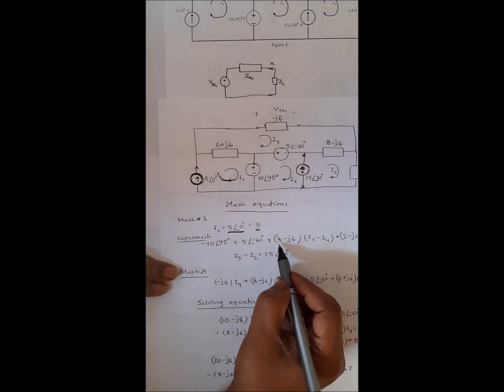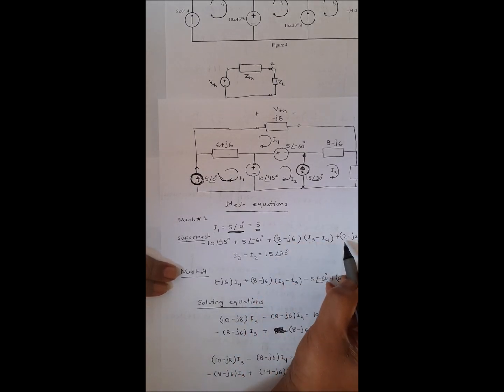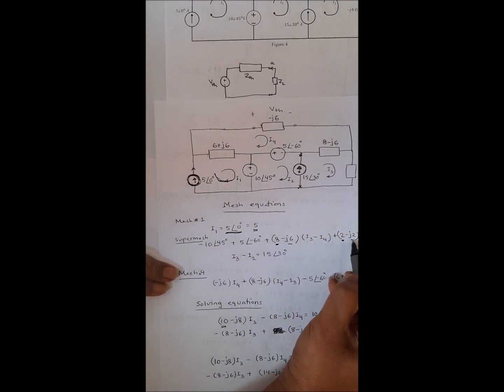Now I solve these equations. To solve them, I took the expression and got 8 and 2, 10, I3, and 6 plus j2, j8 I3.